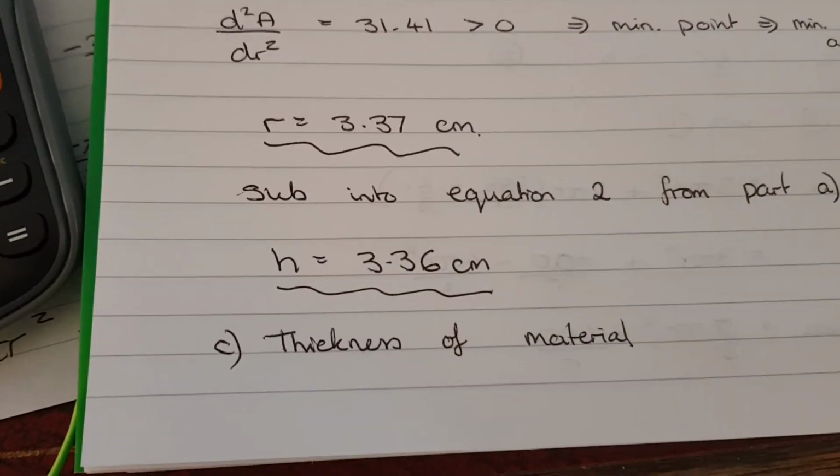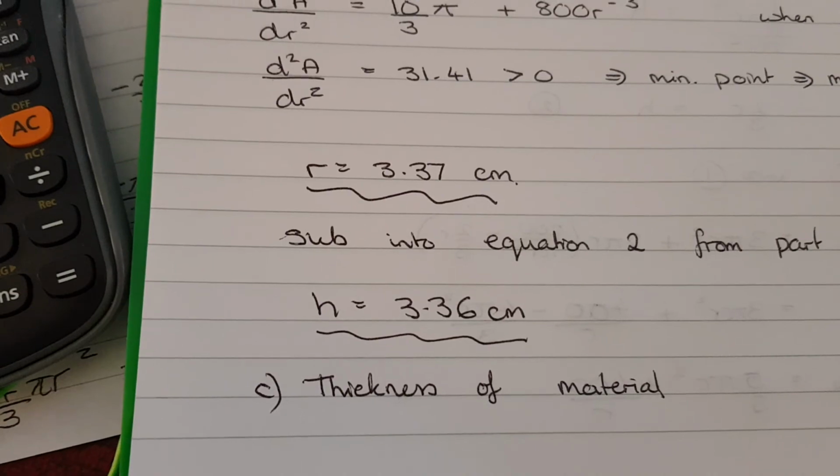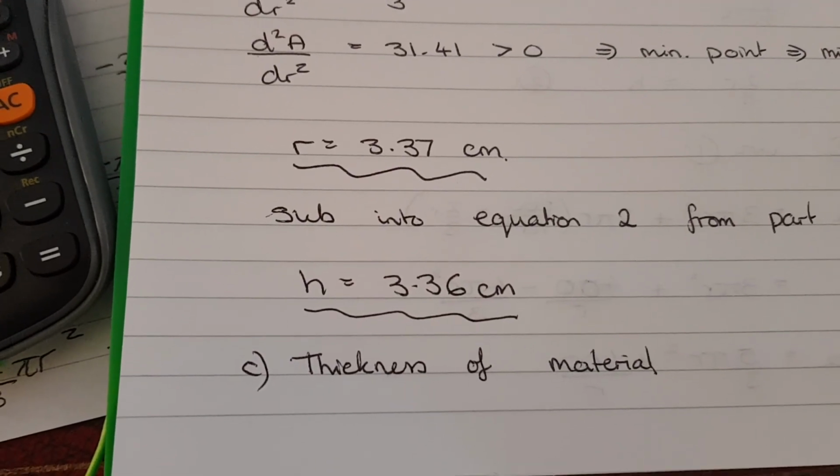But they haven't thought about the thickness of the material. So there's no point minimising the surface area if you're using a really thick material.